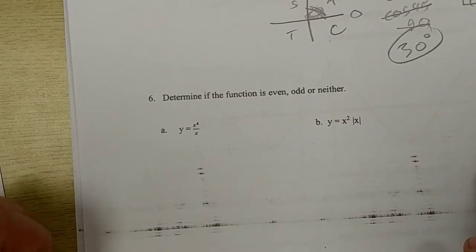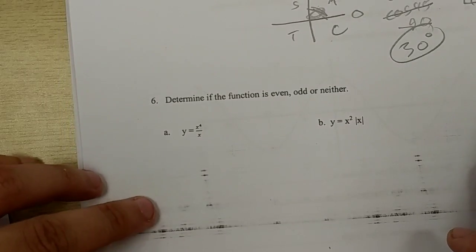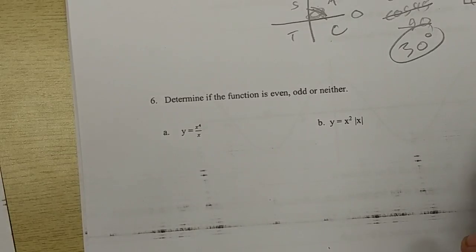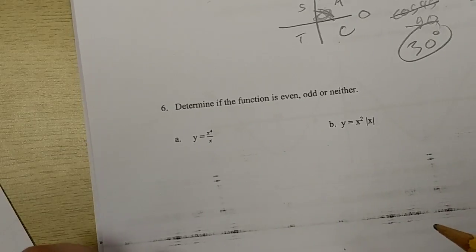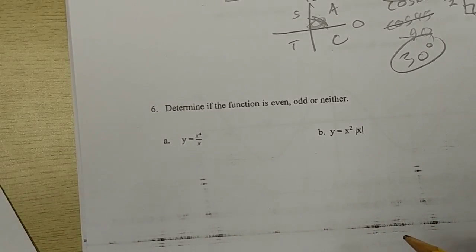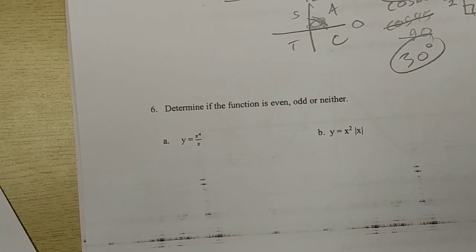Oh, okay. Determine if the function is even, odd, or neither. Oh, I hope I remember this, but I think I do. To check if it's even, odd, or neither, you plug in a positive one and you plug in a negative one. If they're the same, oh boy, I hope I remember this correctly, because I remember I was messing up when I taught it. I'm going to say if they were the same, they're even. Let me just check that real quick. If they're the same, they're even, and if they're negative inverses, they're odd. Oh, yeah, even, the same, odd.